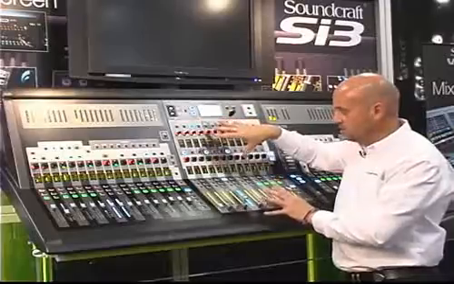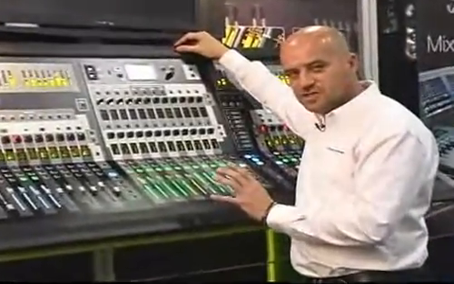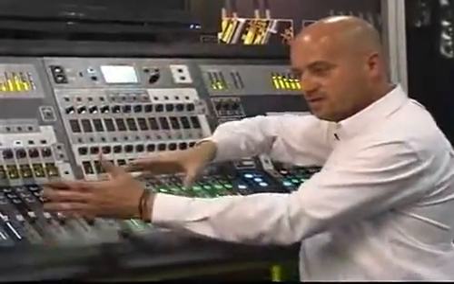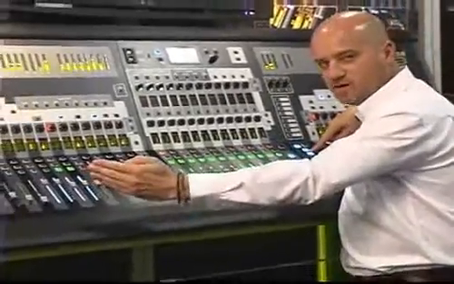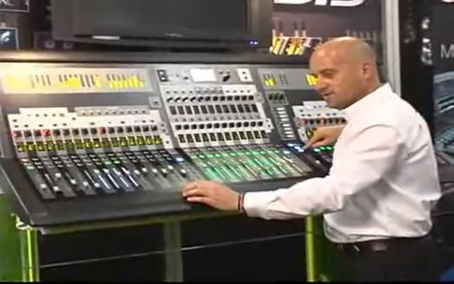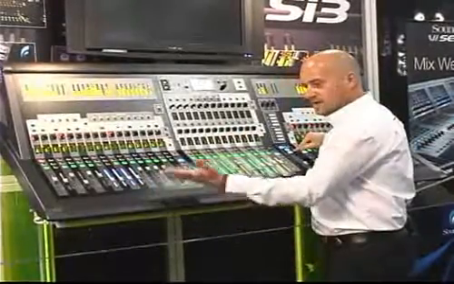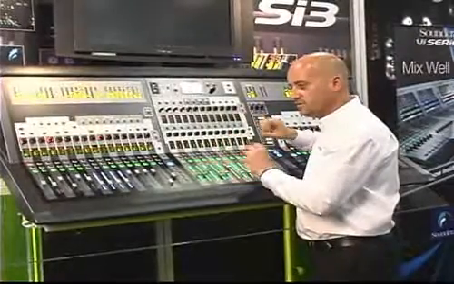included with the console. And here's another feature that's extremely useful for church applications, and that's using Snapshot Recall to reconfigure the console. So over here, we may have the setup for the morning service, and then for the evening service, I can set up a completely different setup. And it will recall all those settings. This is something that's really, really useful for you.